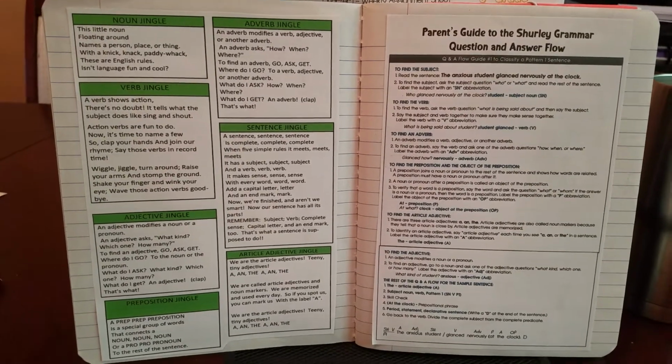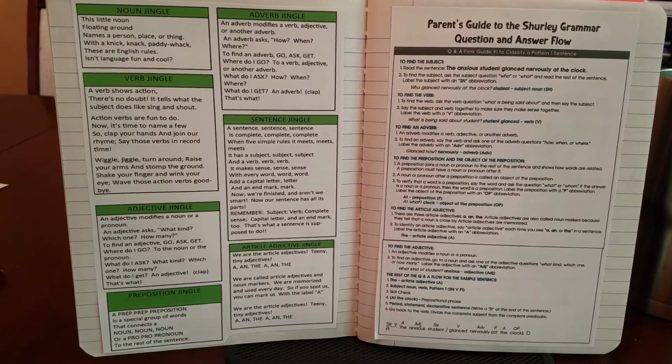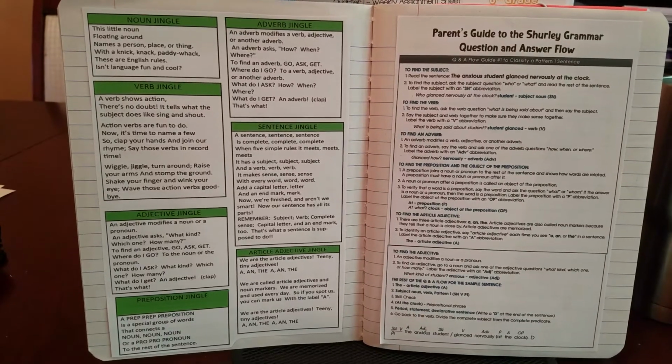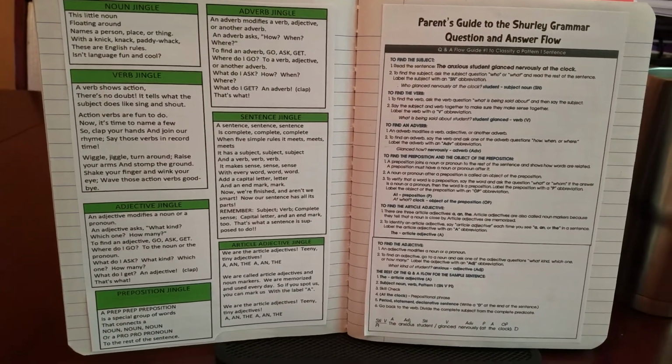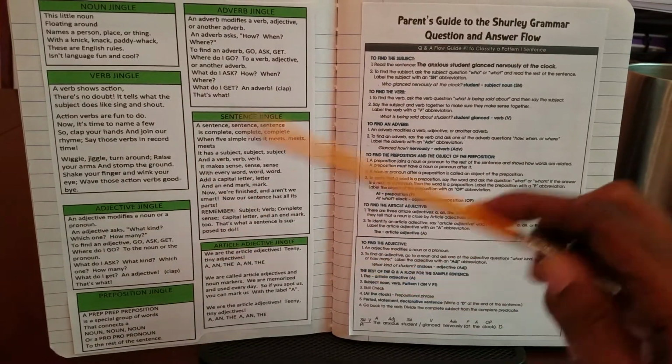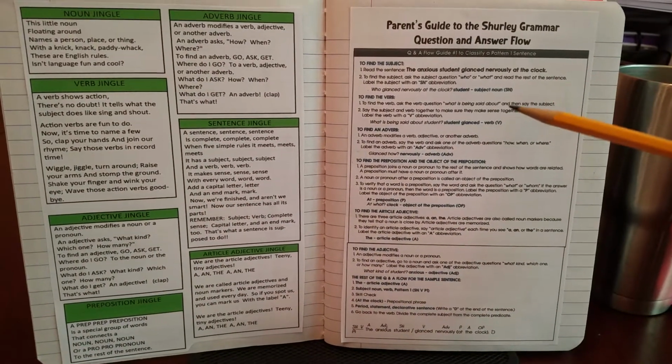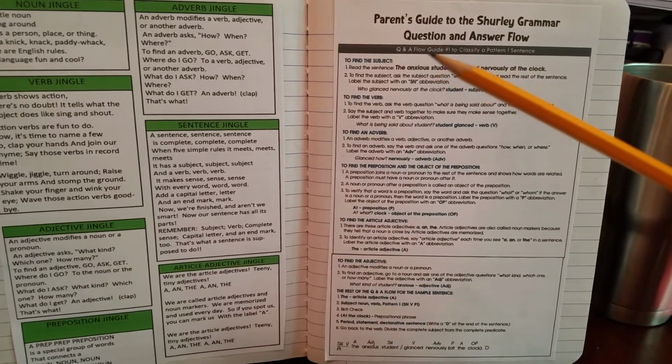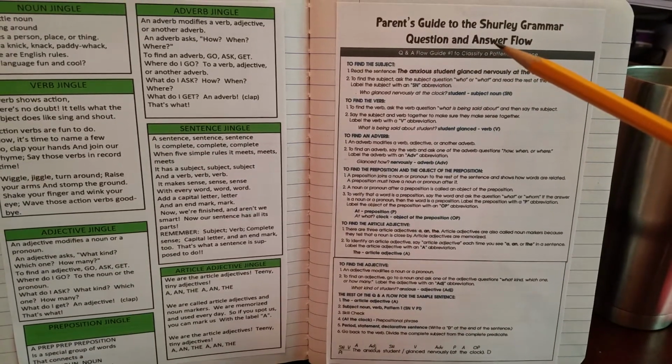I am doing my Pattern 1 video and just a little bit of background on Shurley Grammar. If your student is in my class, I gave everyone a grammar interactive notebook or lap book, and in it I placed jingles that we sing every day in class, and also this parent's guide to the Shurley Grammar question and answer flow.